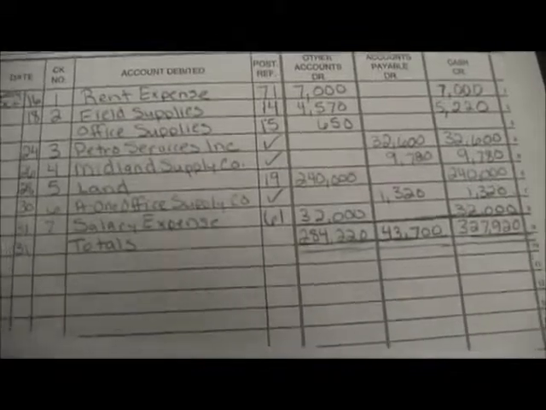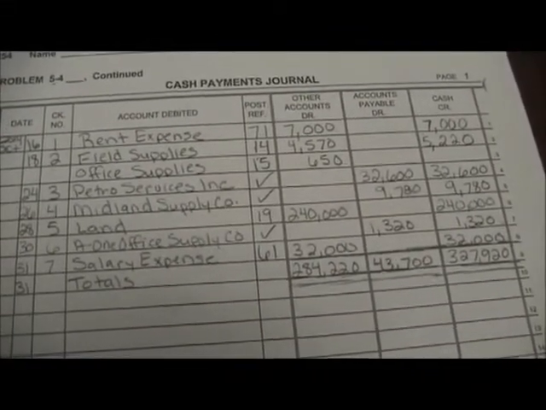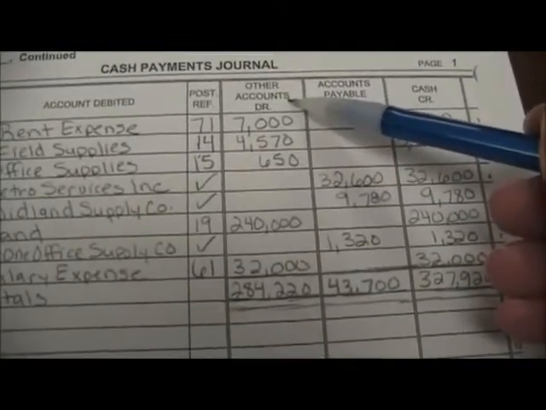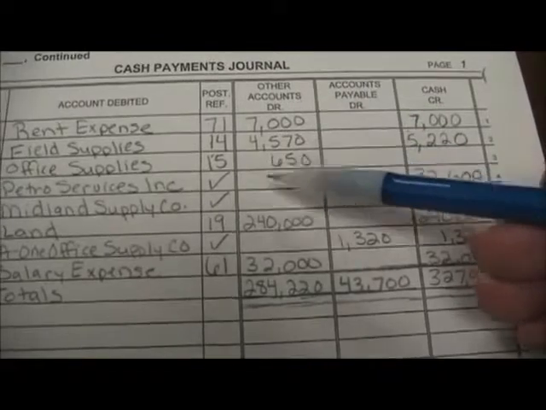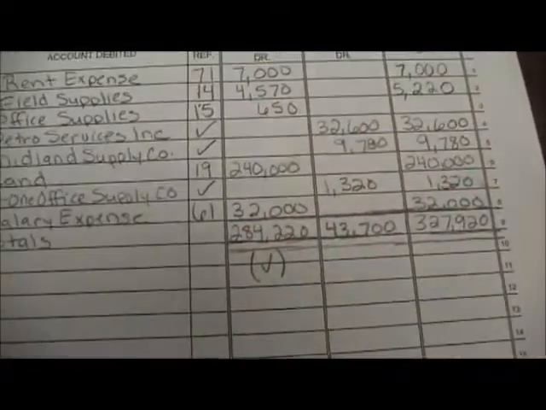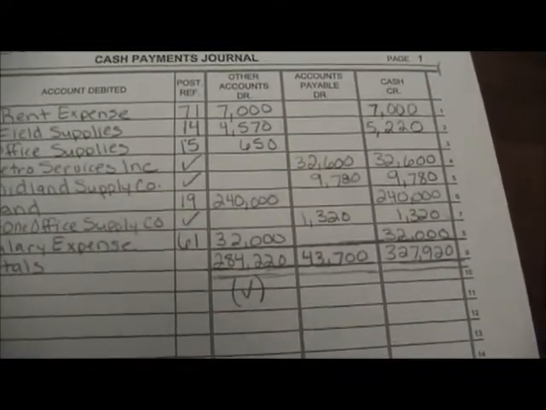Go ahead and set your purchases journal to the side and move on to your cash payments journal. In our cash payments journal, the first column is other accounts debit. Since it's other and we've posted all of the others individually, we're going to put a check mark underneath that one. Anything that says other that's not an actual account title, we're not going to post that one anywhere.